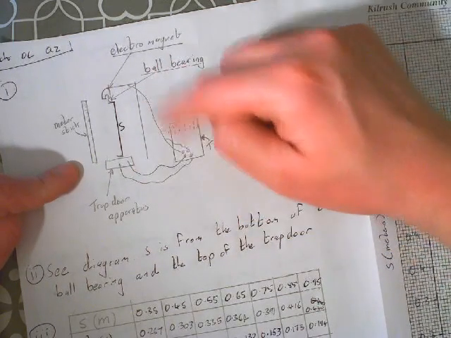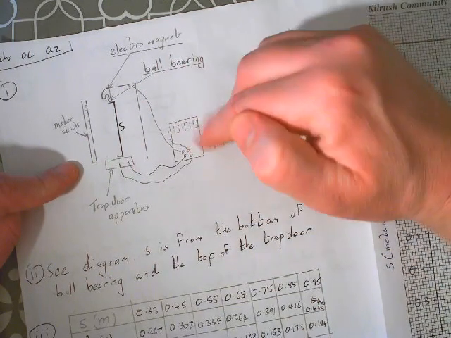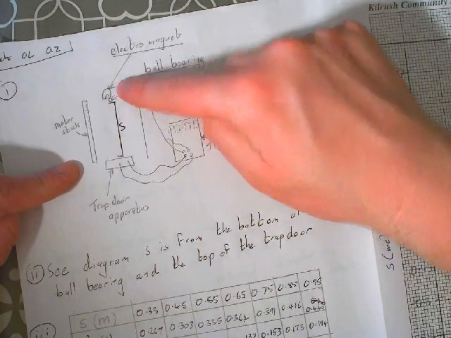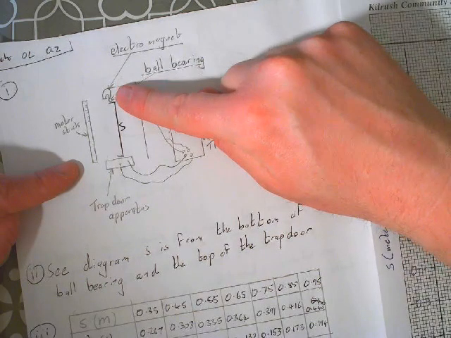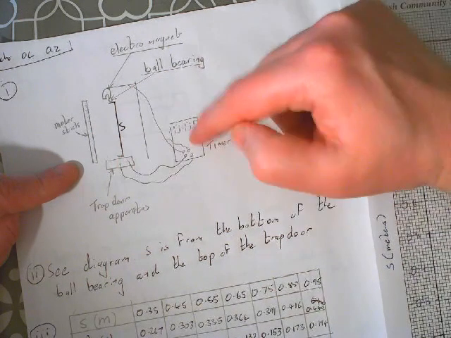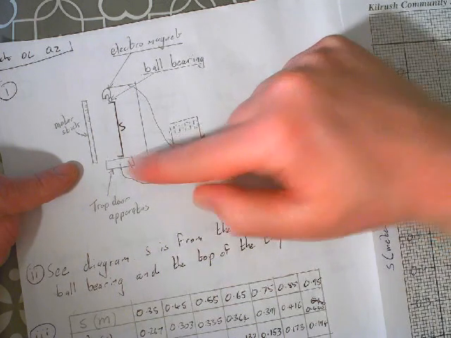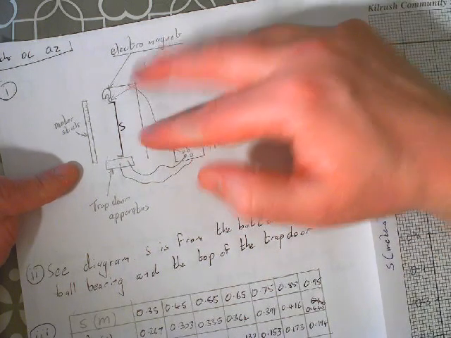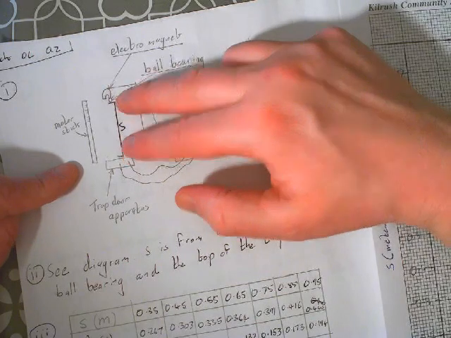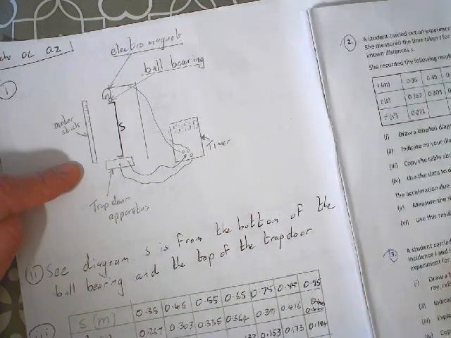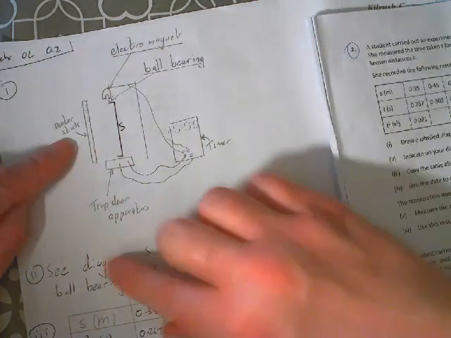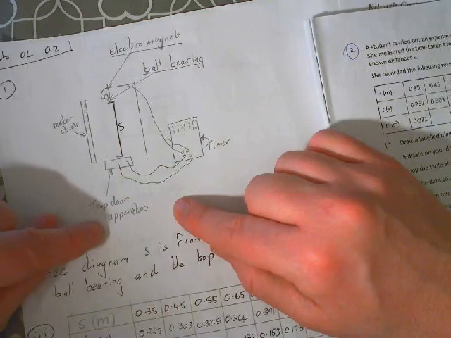We're dropping a ball bearing from an electromagnet onto a trapdoor, both of them connected to a timer. So when you press the switch, 2 things happen at once. The electromagnet loses its power, causing the ball bearing to start to fall, and the timer starts. Then when the ball bearing impacts on the trapdoor, it stops the timer. So you get a very precise reading of how long it took to traverse that distance. So there's our labeled diagram.